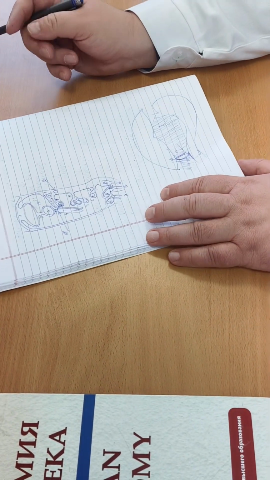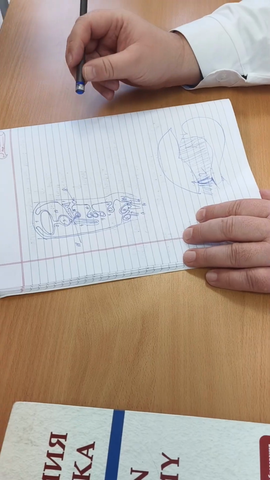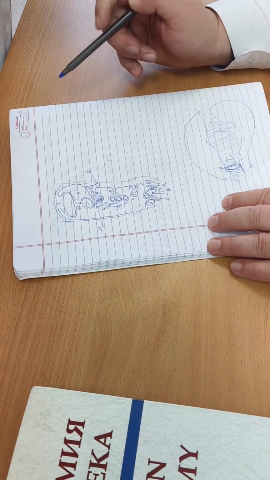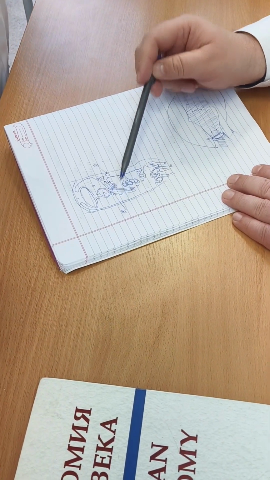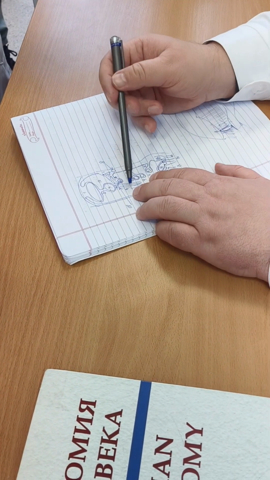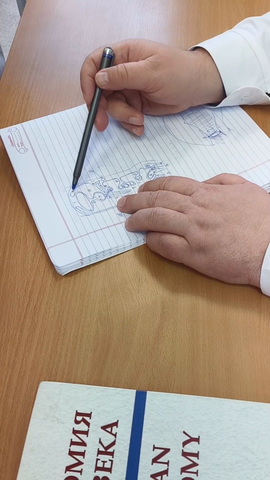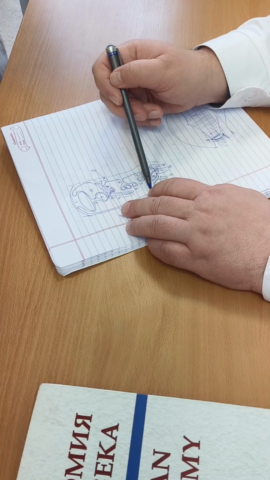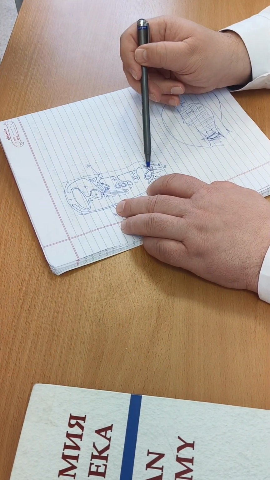And now we go to the chart, and I explained that is the peritoneal cavity. It subdivides into two stories: the superior abdominal story and the inferior abdominal story. And here it is the cavity of the true pelvis.